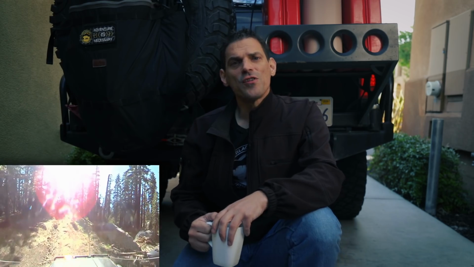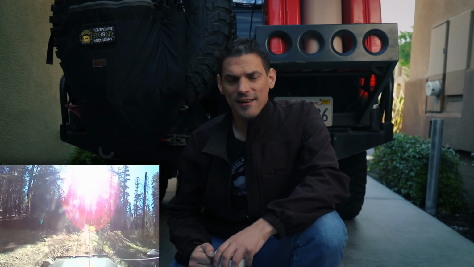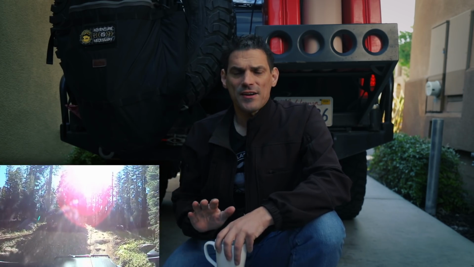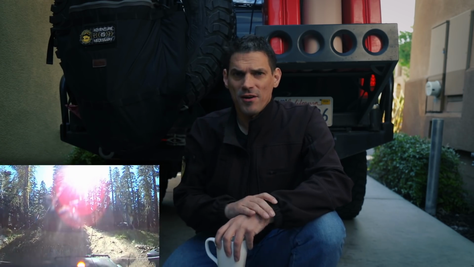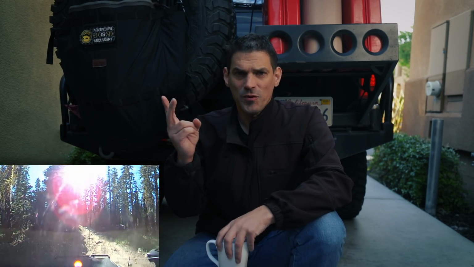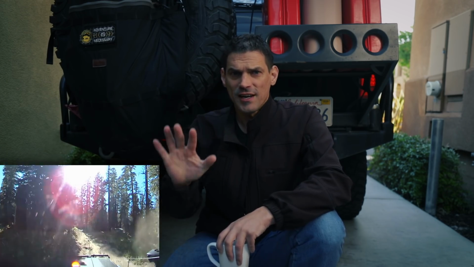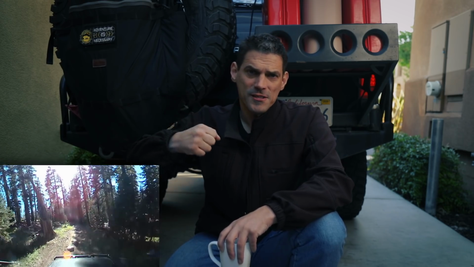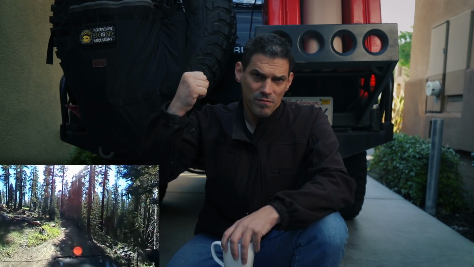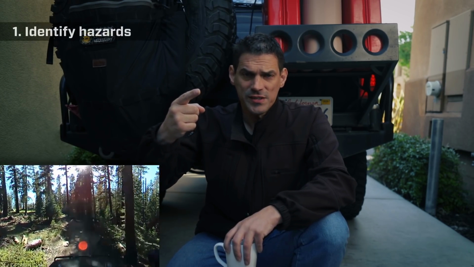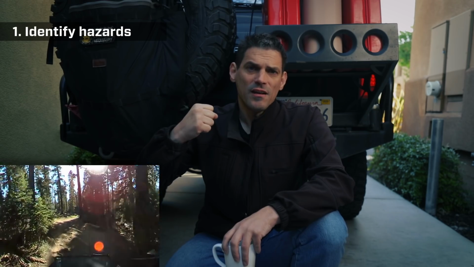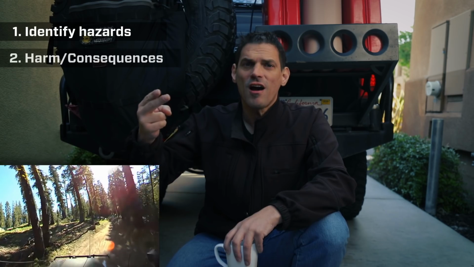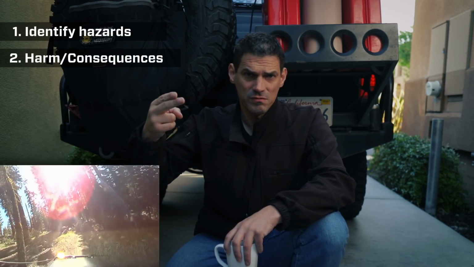Okay, so the 5-step process that I really like is the identification of the risk. Now, risk factors that we're going to talk about primarily are environmental, equipment, and human. That's what you're going to encounter on the trail most often. Getting back to the 5 steps. Identification of the risk, then the measure of potential harm, the assessment of consequences, that's step 2.